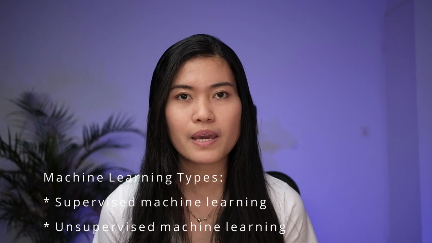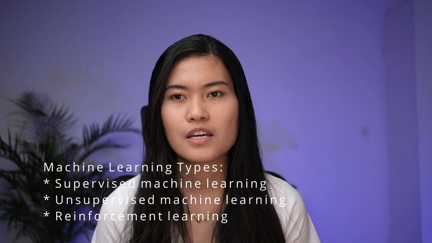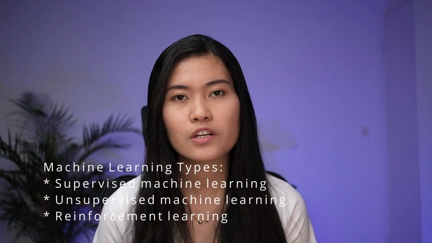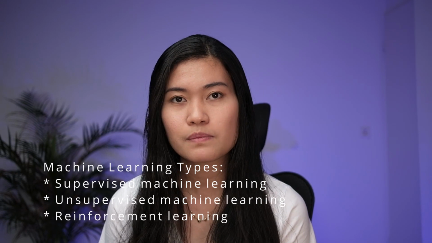So this is just an example of why in some situations we have to use machine learning compared to regular programming. So what are the types of machine learning systems? There are three main types of machine learning. So we have supervised machine learning, and then we have unsupervised machine learning, and we also have reinforcement learning.